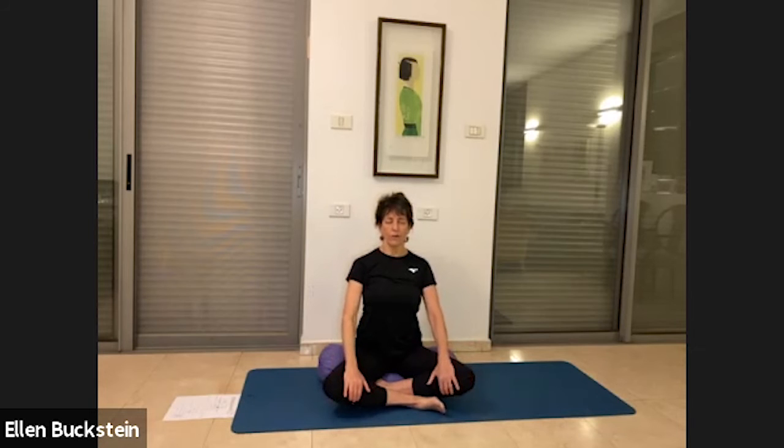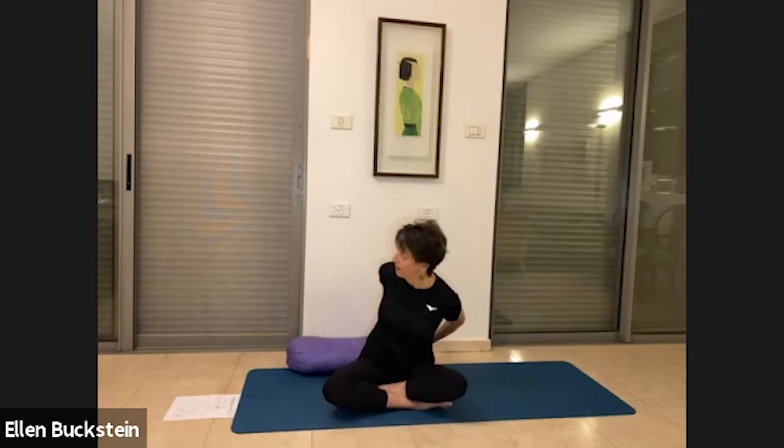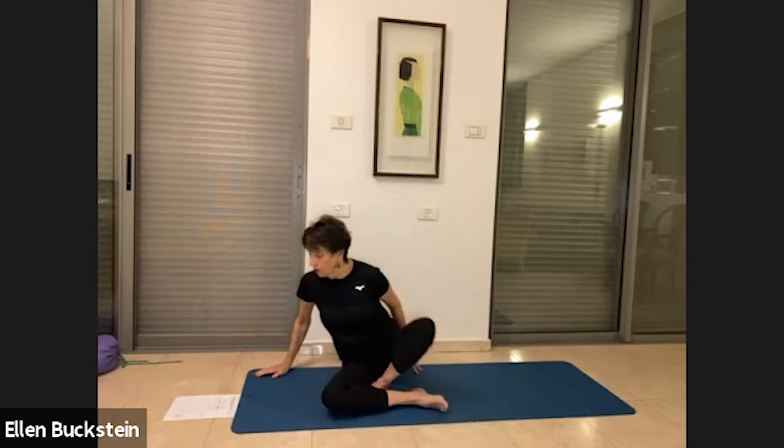Sit here for another 3 deep breaths. 3 extensions and releases of the vertebrae, lengthening and releasing of the spine, especially the mid-back. And we will remove the prop, okay, and come into all fours.